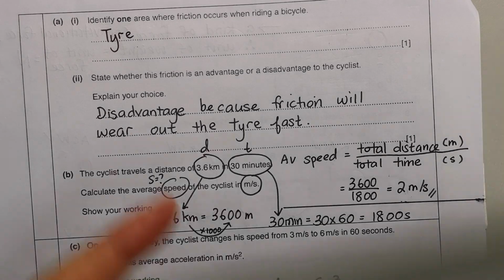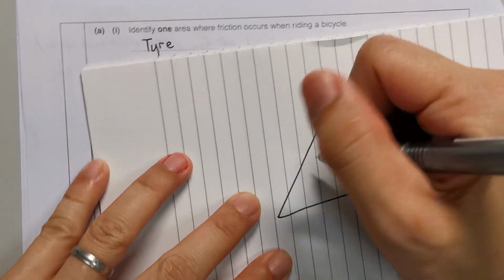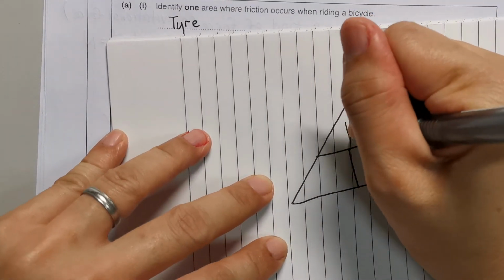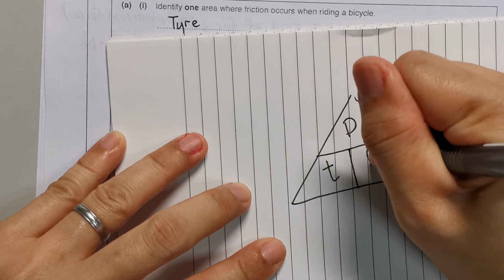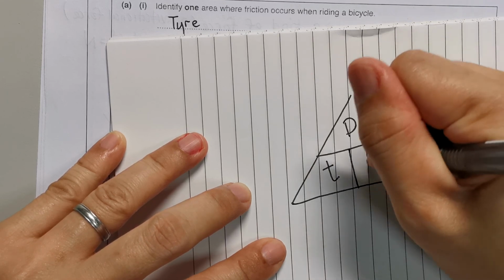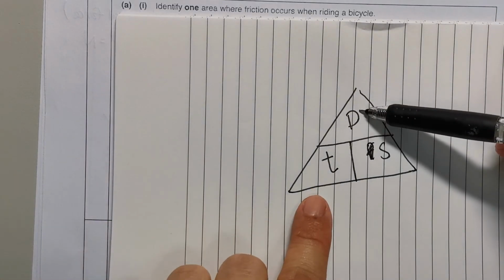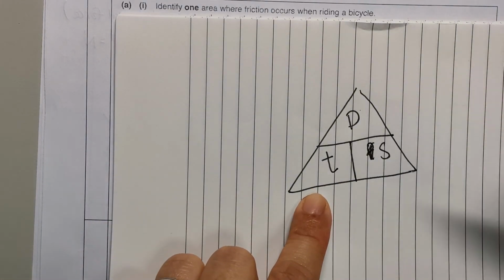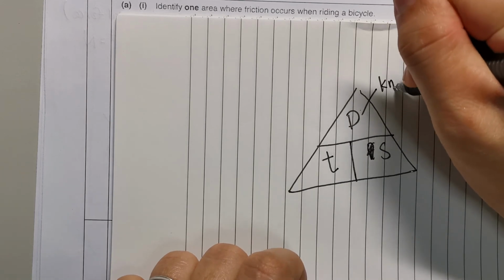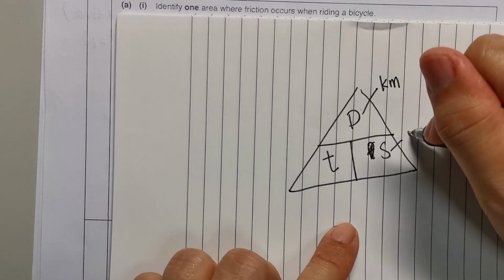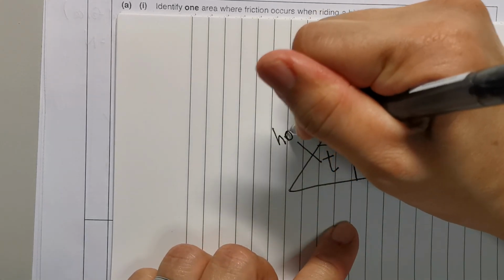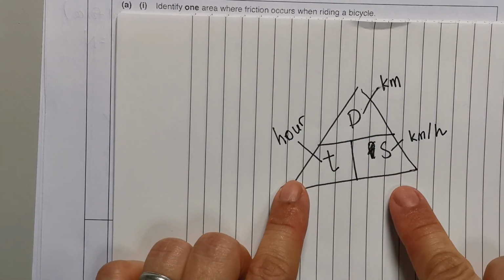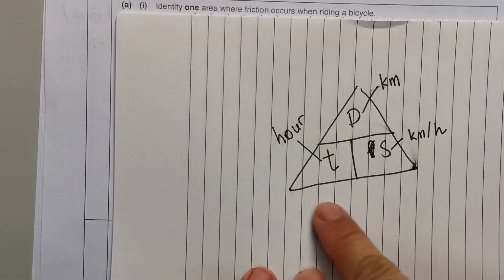If you are doing this triangle, distance, speed, time. Now, if the distance is in kilometers, the speed will be in kilometers per hour, and this will be in hours. This is one combination of units.